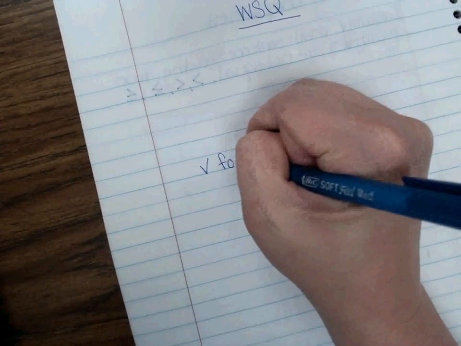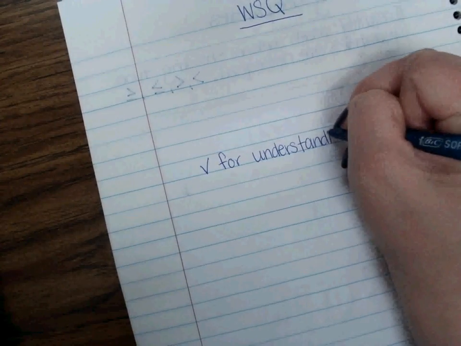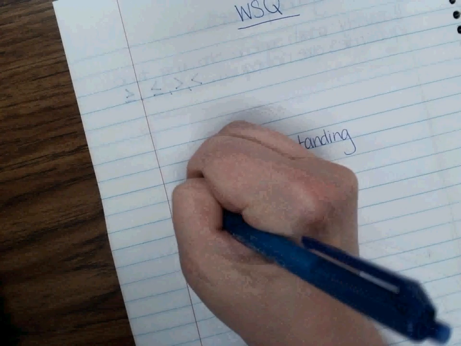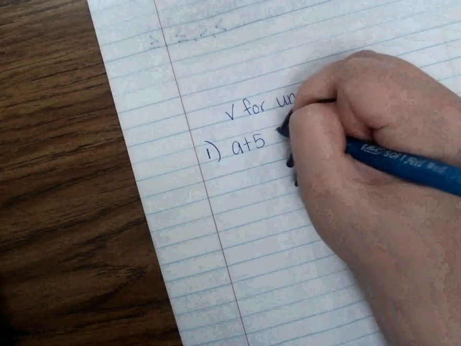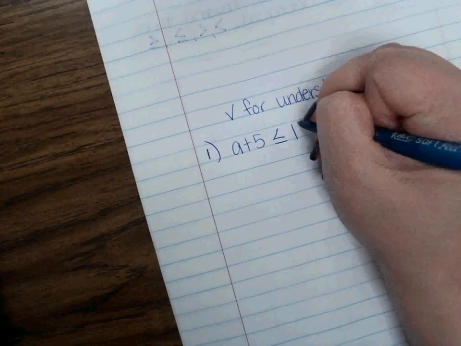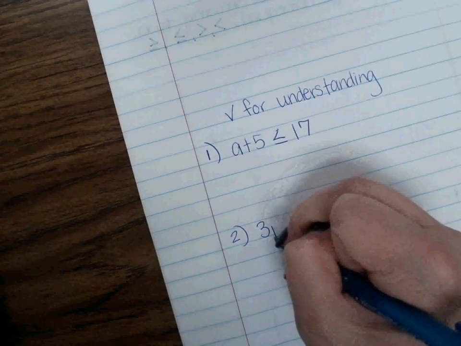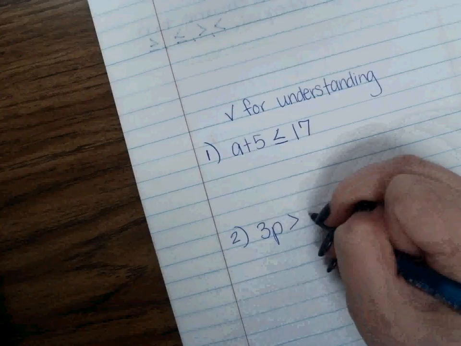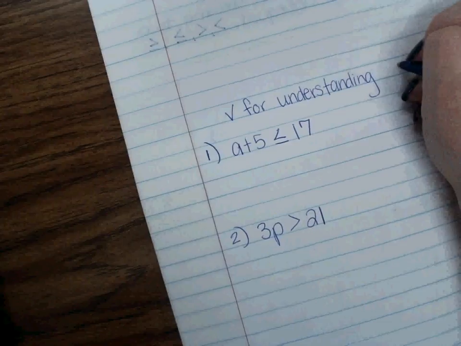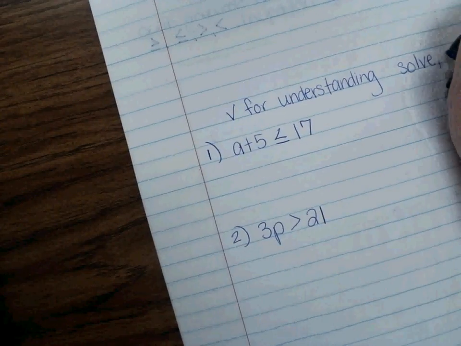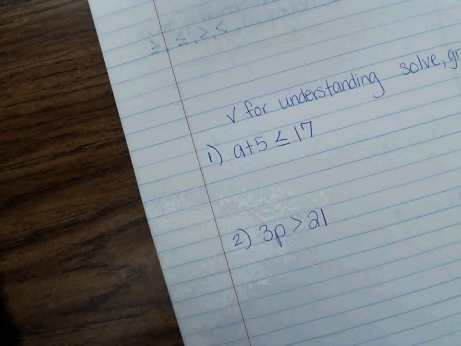Okay, and then our check for understanding. I will just give you 2 of them, okay? I'm going to give you 1: a plus 5 is less than or equal to 17. And then 2: 3p is greater than 21. And I want them to be solved and graphed on a number line. So solve and graph your answers.